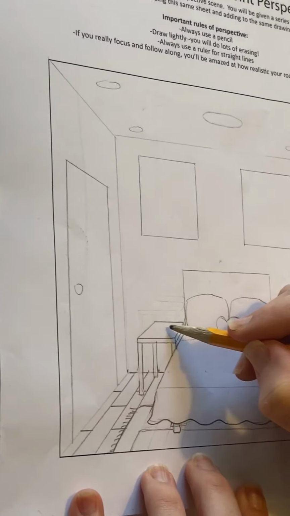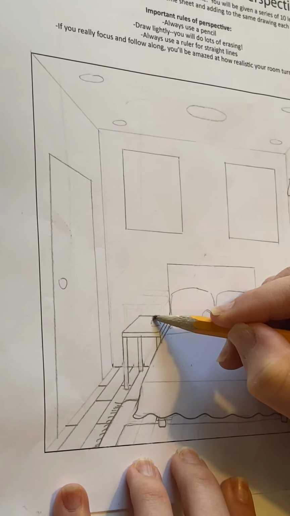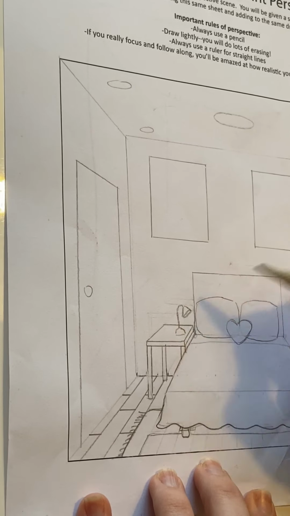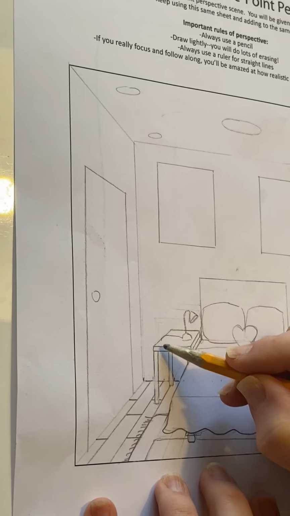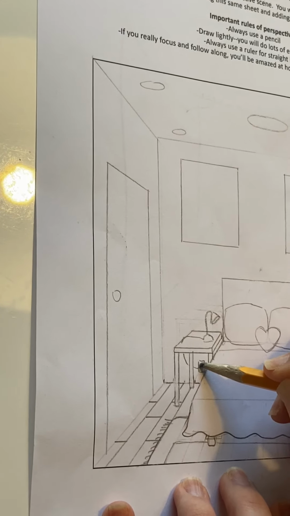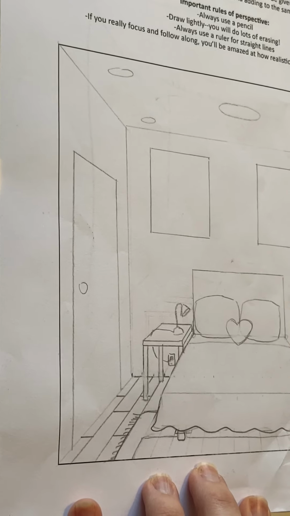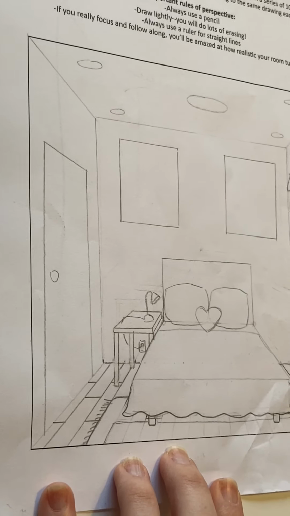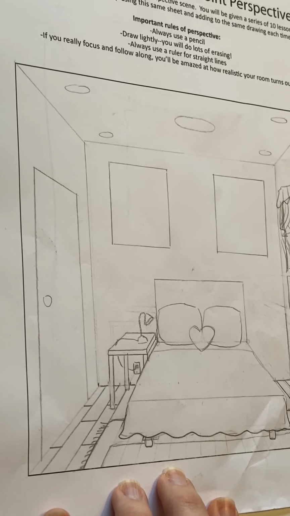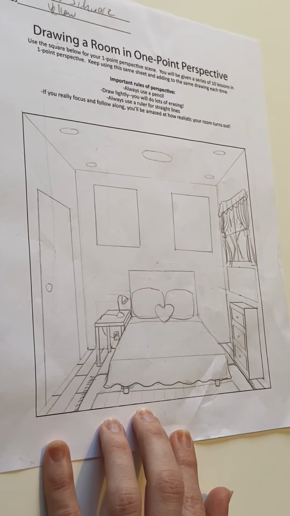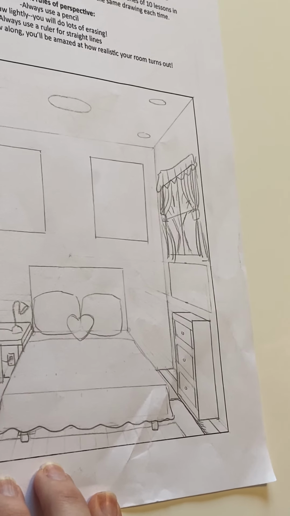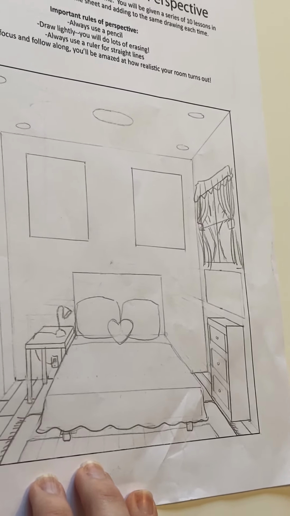Maybe on your bedside table you have a lamp. Maybe it's plugged into the wall and you could add that as a little detail. Maybe you put a little outlet here. Maybe you put stuffed animals on your bed. Maybe these posters in the background are decorated in some way. You might have done that in the last exercise we did, but think about it in this. Maybe on top of your dresser, you've got some books. Think about your own room and what's in it.